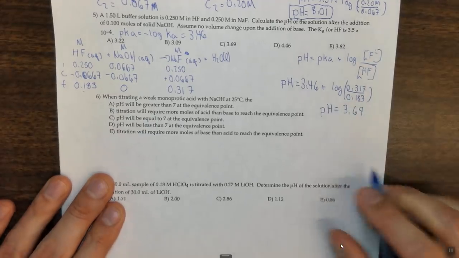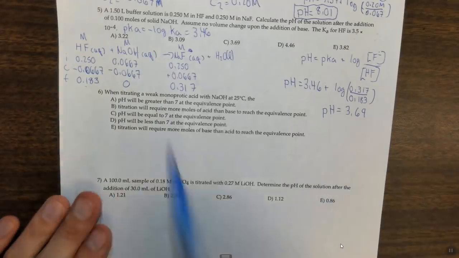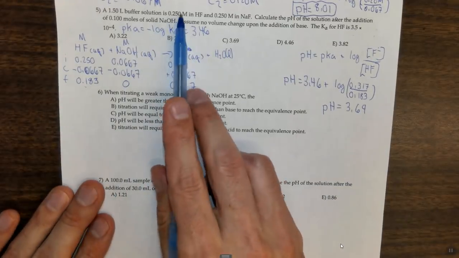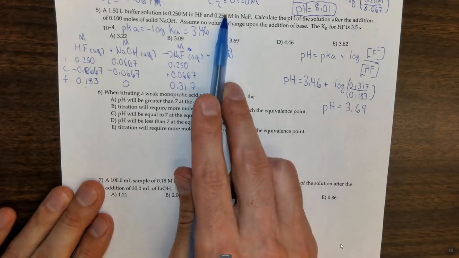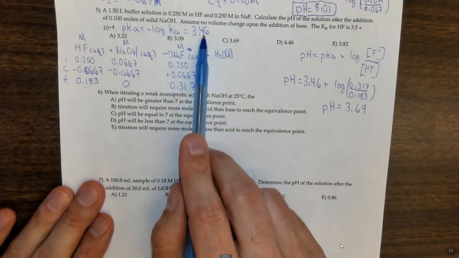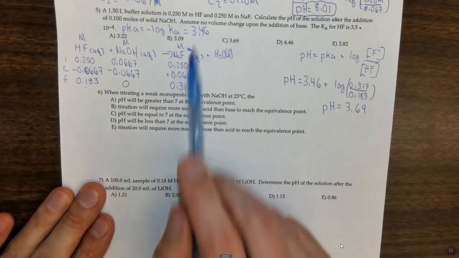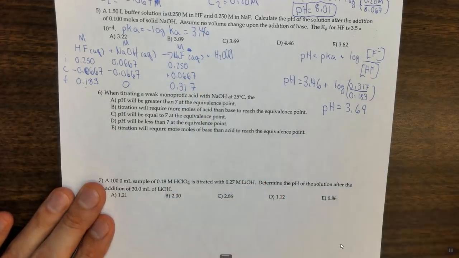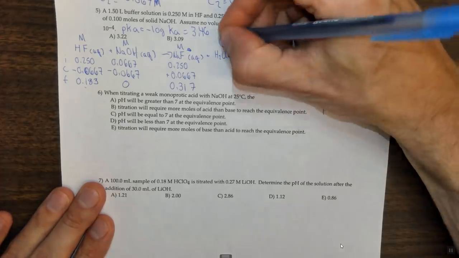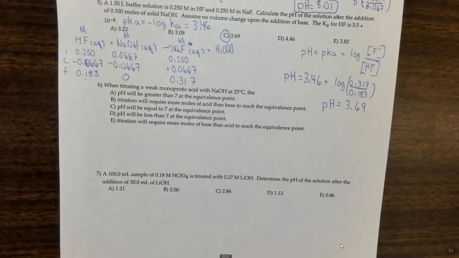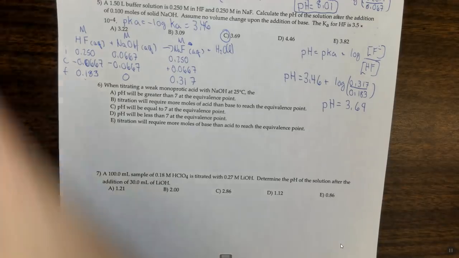When we do that, we get that the pH is equal to 3.69. It's not surprising, because when these things had an equal concentration, the pH and the pKa were the same, so the pH of the solution should have been 3.46. We added some base and the pH went up, but it didn't go up a lot because it's a buffer. So this is the pH of the resulting buffer solution. And this is quite a challenging question.